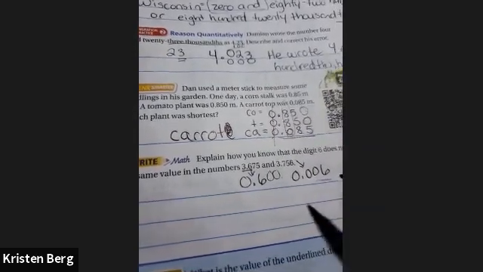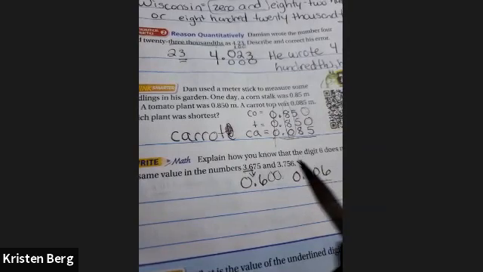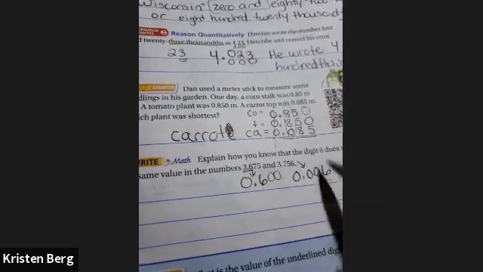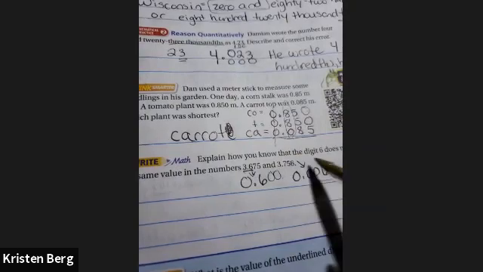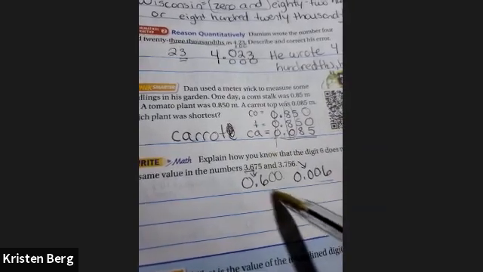They are different values because they are not in the same place value.